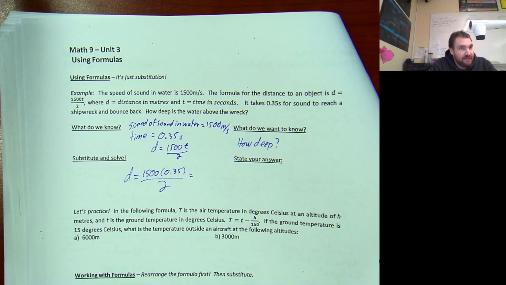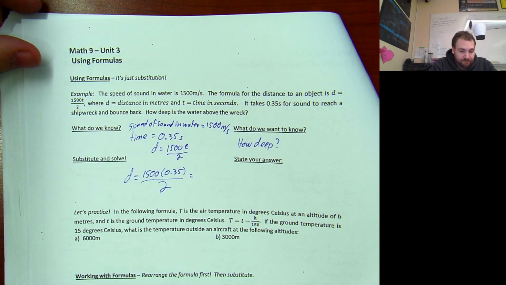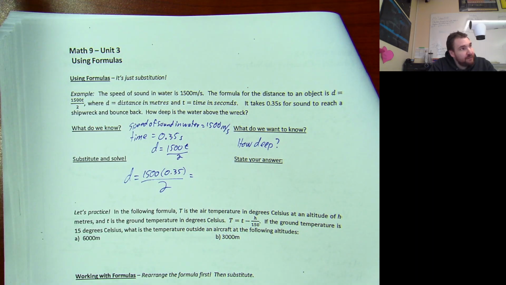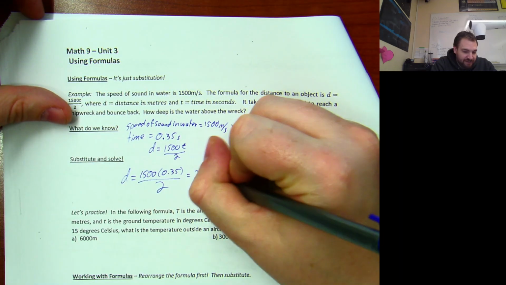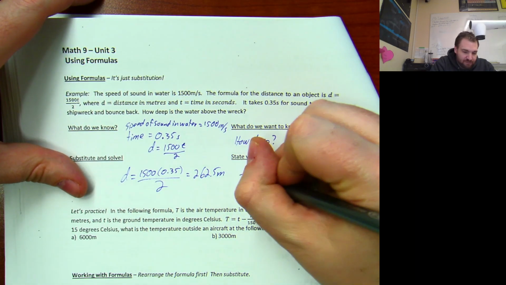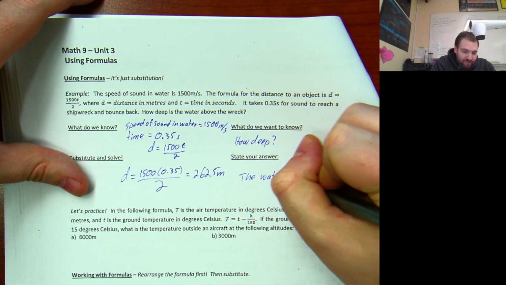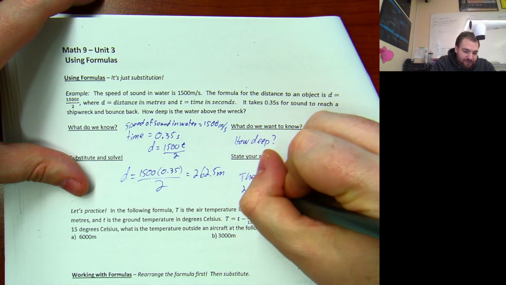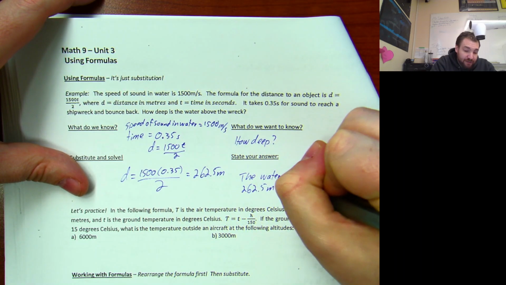What is the depth of the water? Carolyn. 525 over 2, which is 262.5 meters. Absolutely. So when I give you a word problem, you always have to give me your answer in words, some kind of sentence. So the water is 262.5 meters deep. And we're done. That's it.